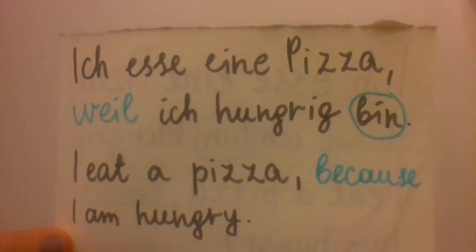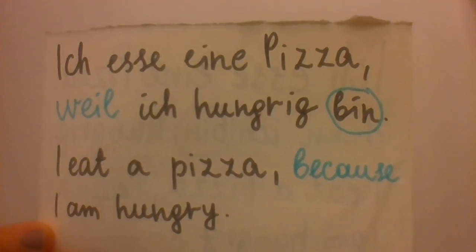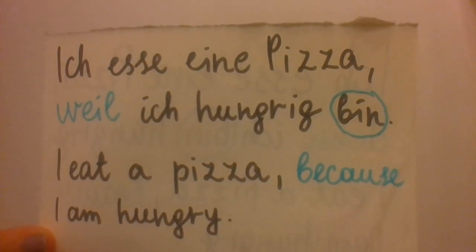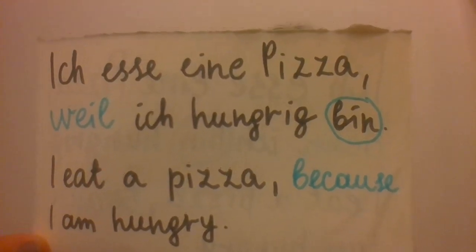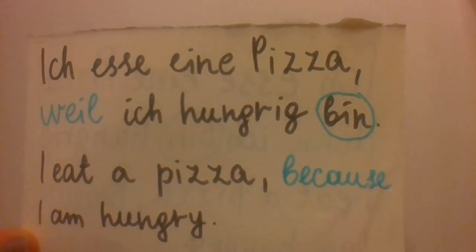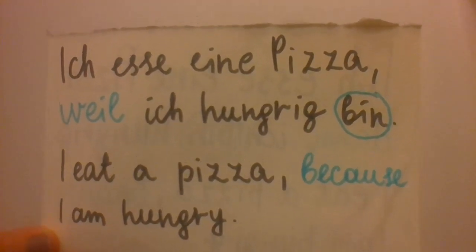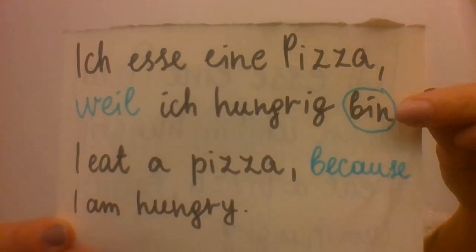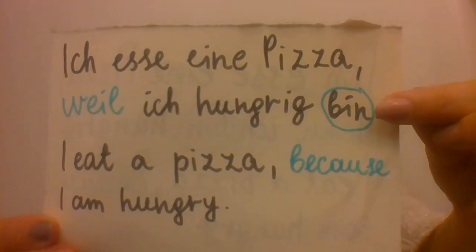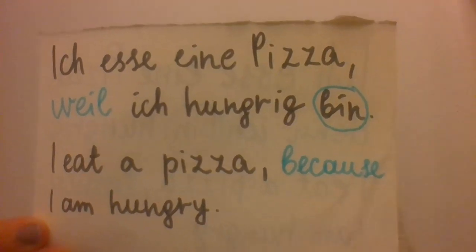Here also, ich esse eine Pizza is just a normal sentence which gives us just information. But why do I eat the pizza? Weil, because ich hungrig bin. The verb bin is again at the end of the sentence, here marked.